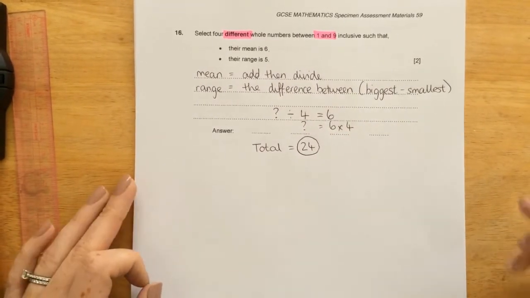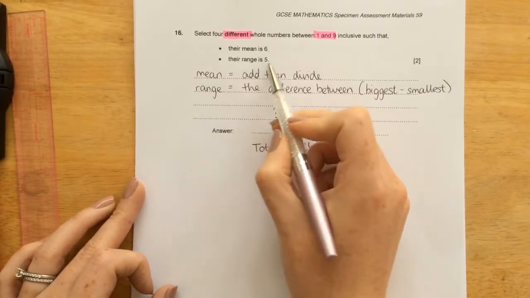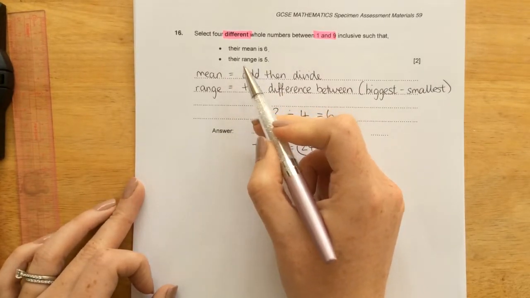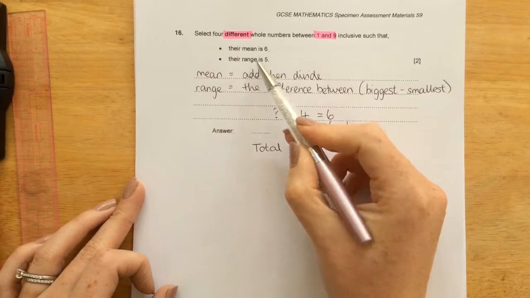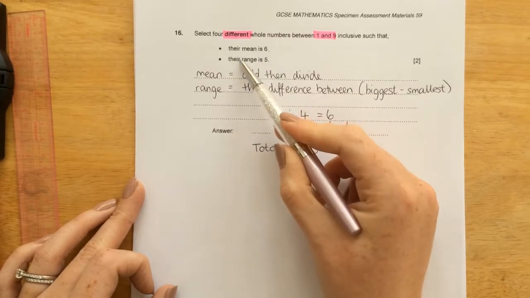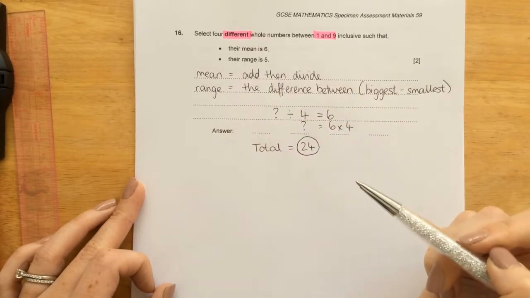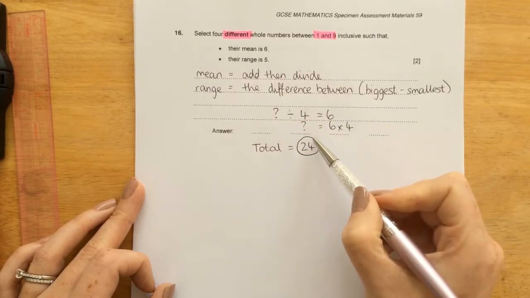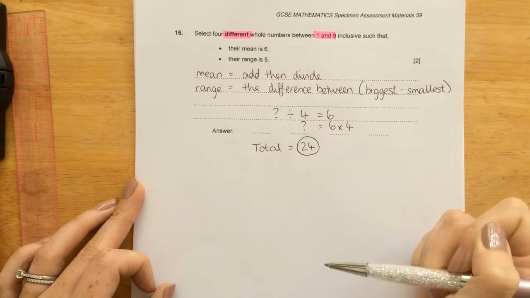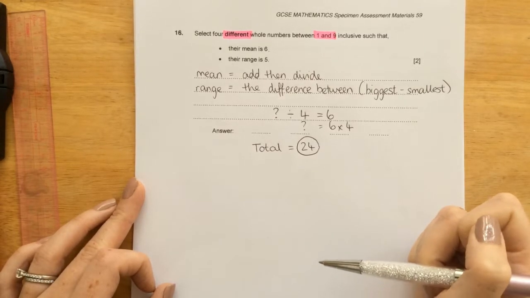Okay, so now we need to start figuring out some numbers. The range is the easier one to start with, and if you make some mistakes, you'll still get some marks. So if you get the range equal to 5, the examiner will give you a mark. And if you have your total adding up to 24, the examiner will also give you 1 mark.